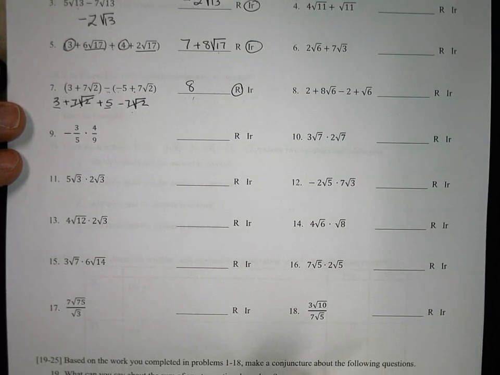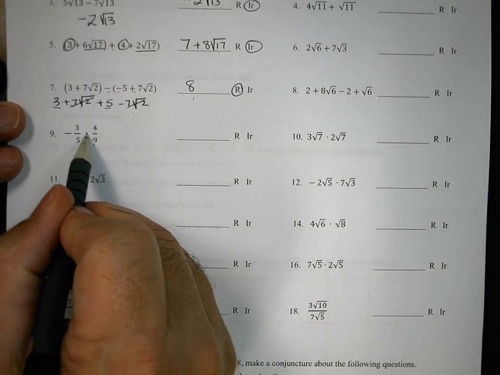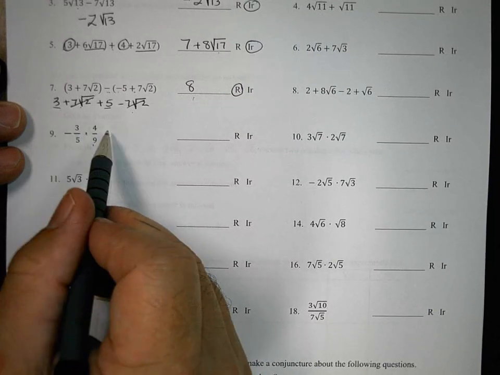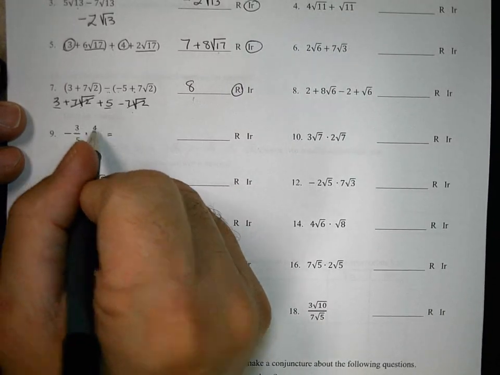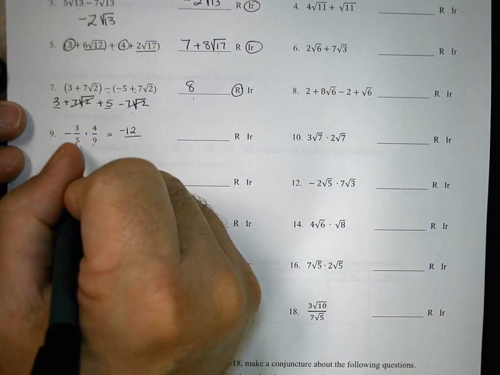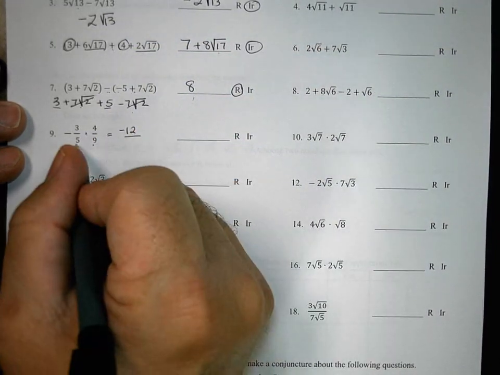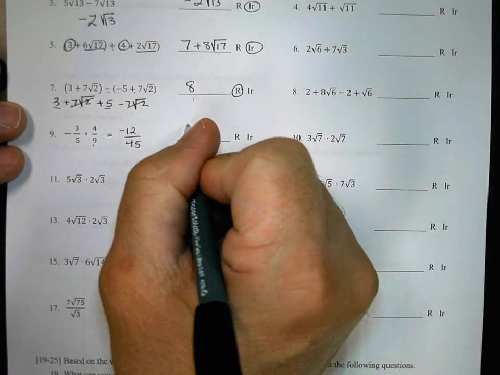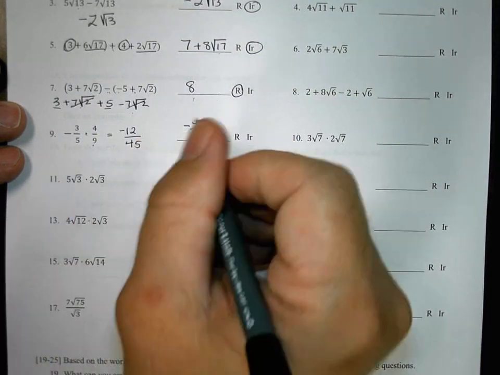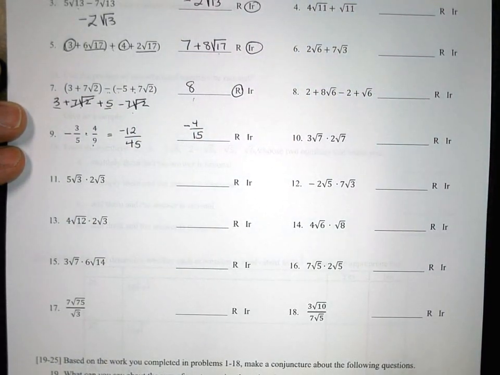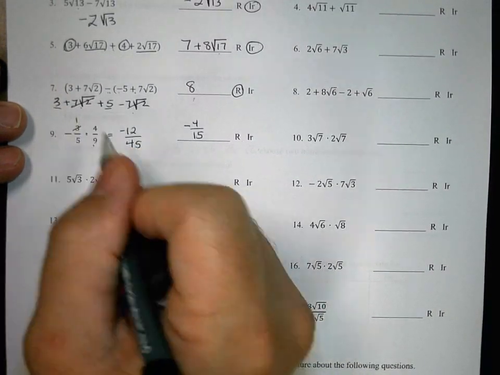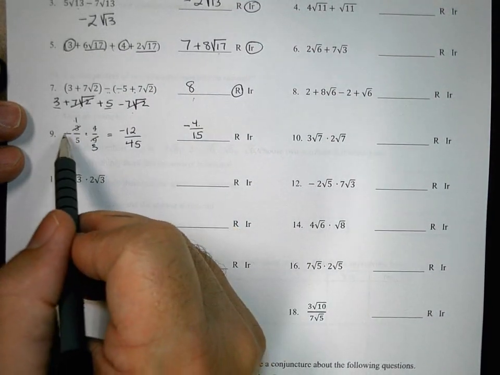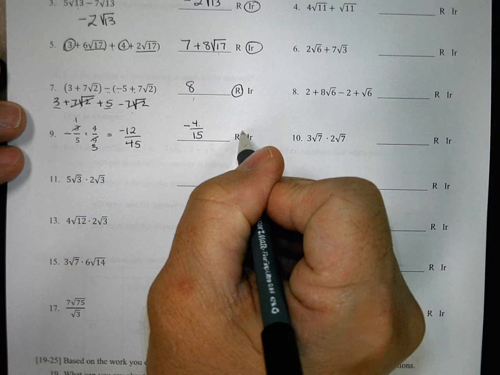Let's move on to number 9. We're multiplying here, so we don't need a common denominator. We can simply multiply across and get negative 3 times 4 is negative 12 over 5 times 9, which is 45, and reduce. 3 goes into negative 12 negative 4 times, and 3 goes into 45 15 times. Of course, we can always cross cancel. 3 goes into 3 once, 3 goes into 9 3 times, and then negative 1 times 4 is negative 4, and 5 times 3 is 15, and of course that is a rational number.